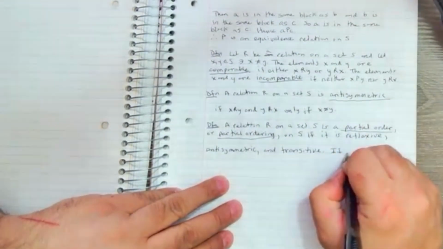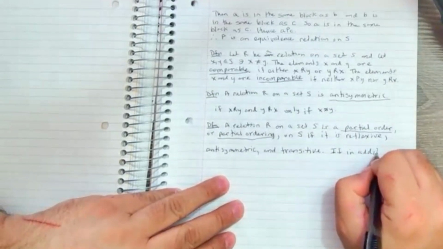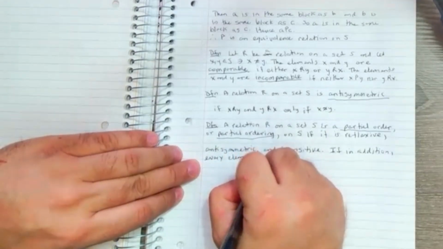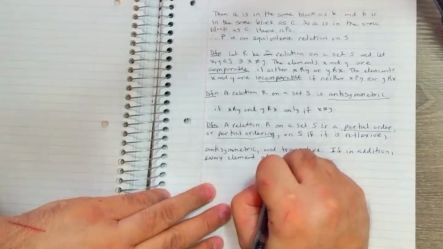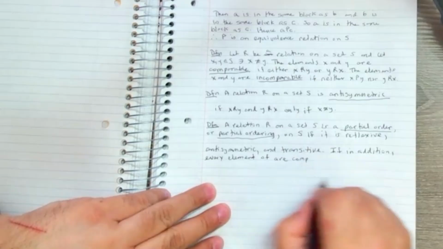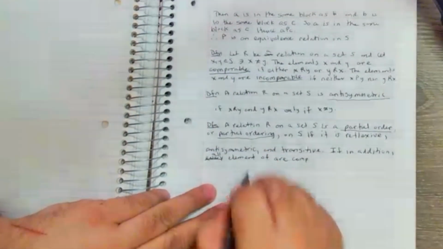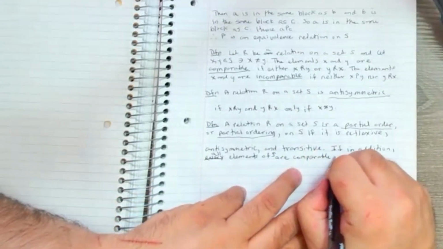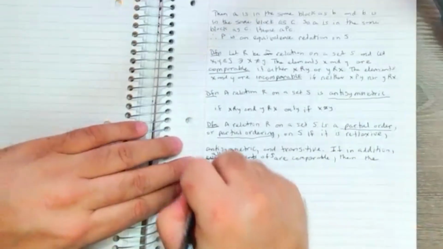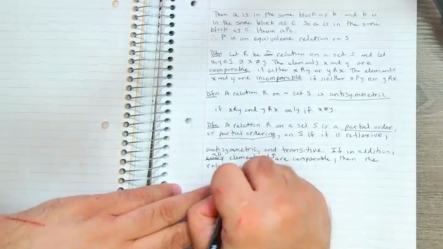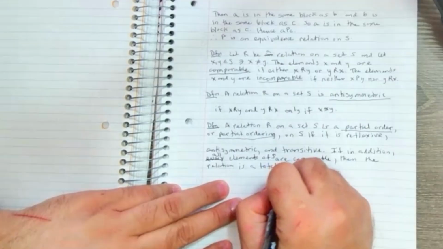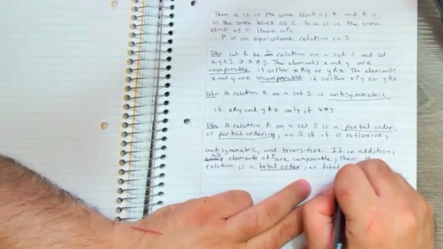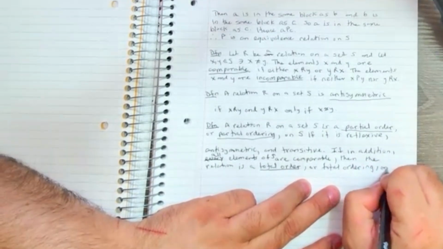Now, if in addition, all elements of S are comparable, then the relation is a total order or total ordering on the set S.